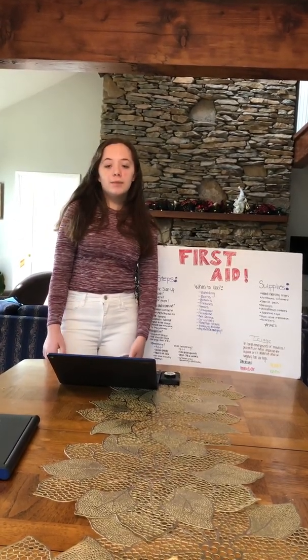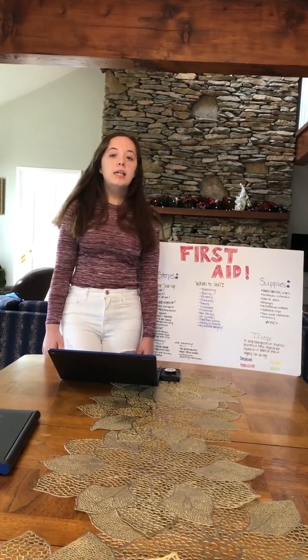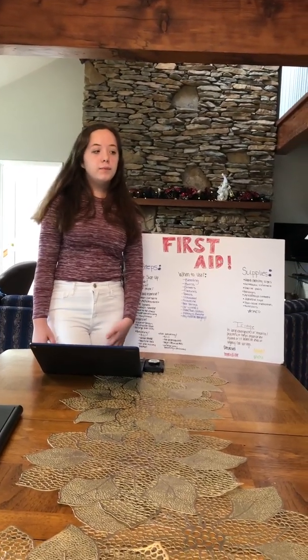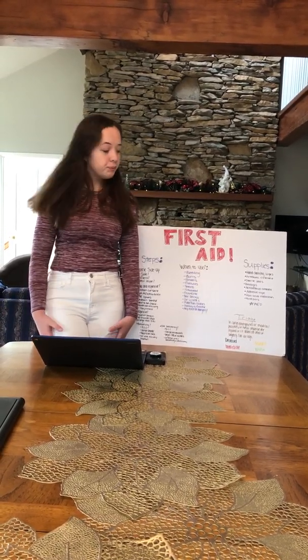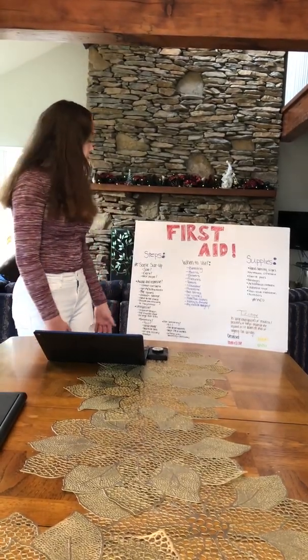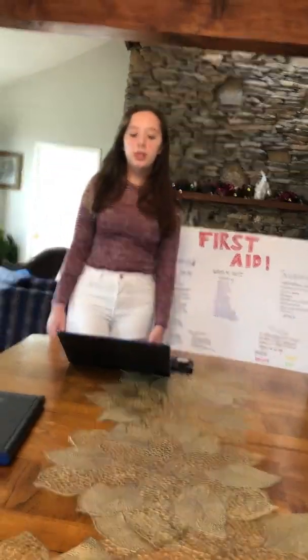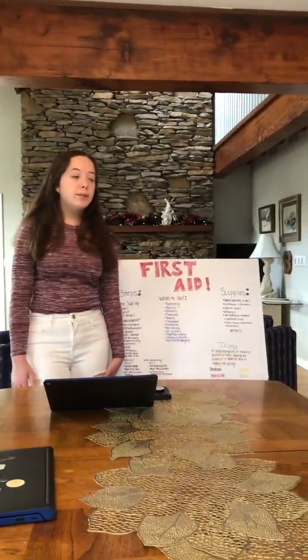The basic items can be found at local pharmacies or places such as Walmart. The more professional items can be found online or at places such as the American Red Cross. Next, we are going to be talking about the steps and triage, since you know the equipment and supplies you need, what it is, the objective, and the history of it.